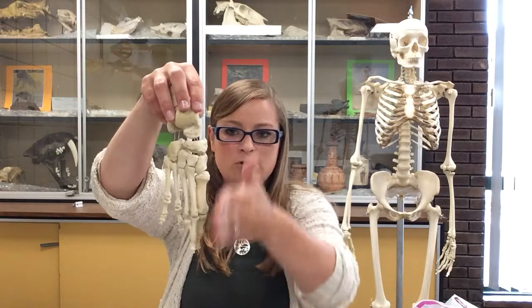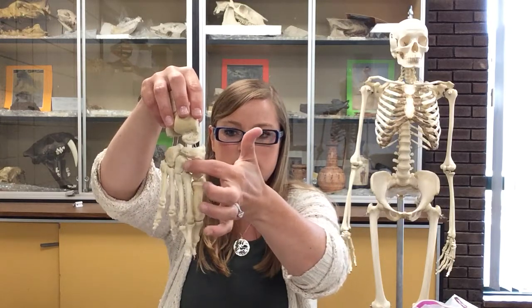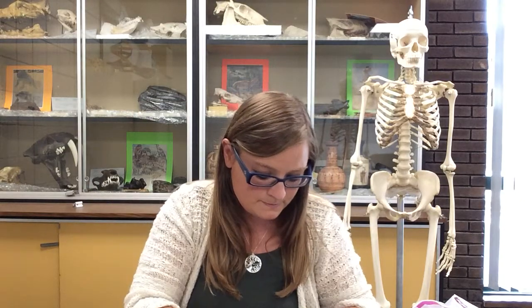Then I grouped the next three together. They're all cuneiforms. There's medial, intermediate, and lateral, which is quite convenient. They are named as with the anatomical position. So your big toe is, of course, medial. So medial, intermediate, lateral, cuneiforms. If you look at them as you were to look down at your foot, they sort of look like pieces of pie or cake.